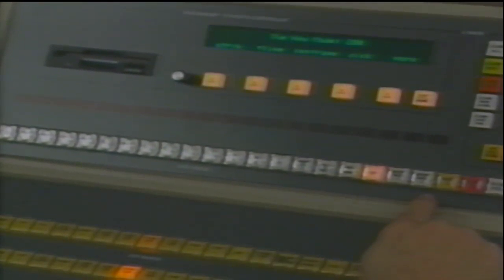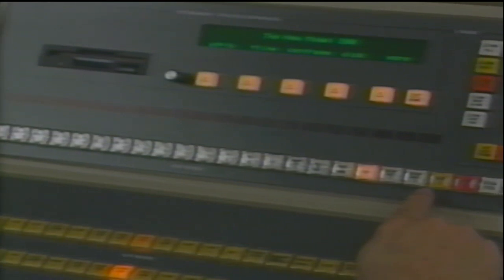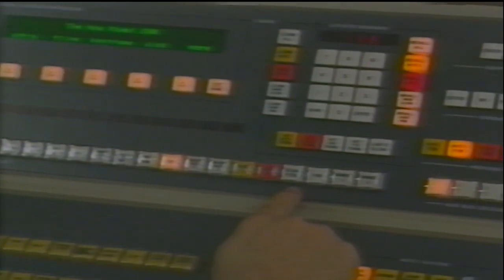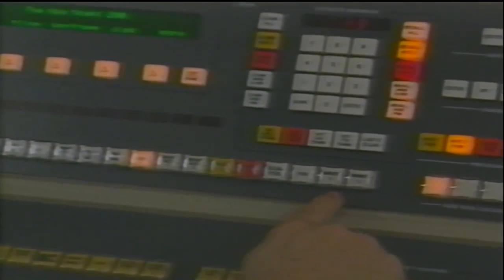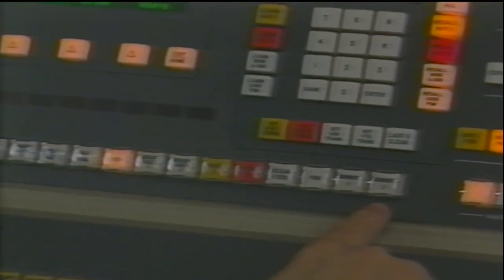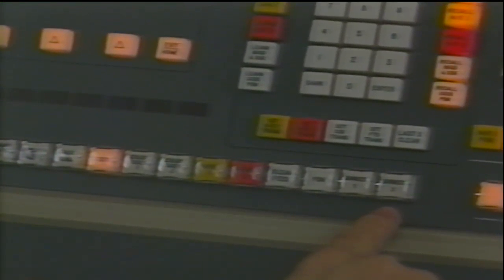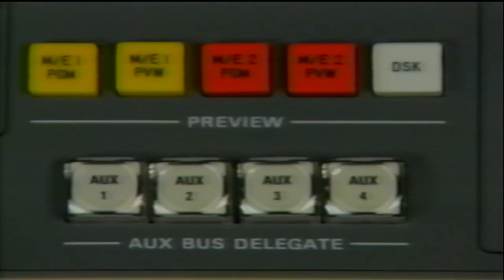This panel allows selection of any of the 20 primary sources: Mix Effects 1 and Mix Effects 2 program video, clean feed video, program video output, and 2 direct inputs. These 2 direct inputs are available only on the aux buses. There are, in fact, 4 aux buses in the Model 200. Control of the 4 auxiliary buses is delegated to this one panel using the 4 auxiliary delegate push buttons.